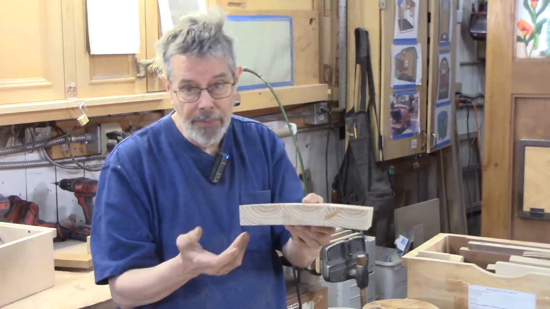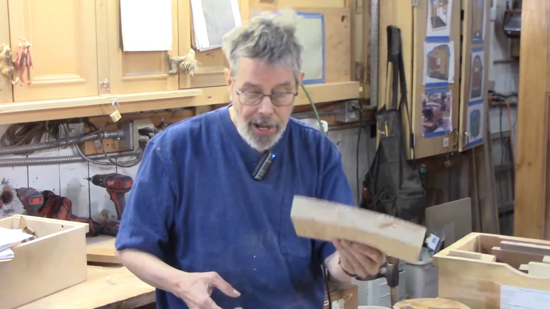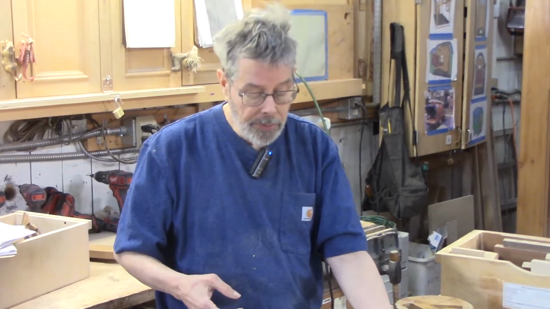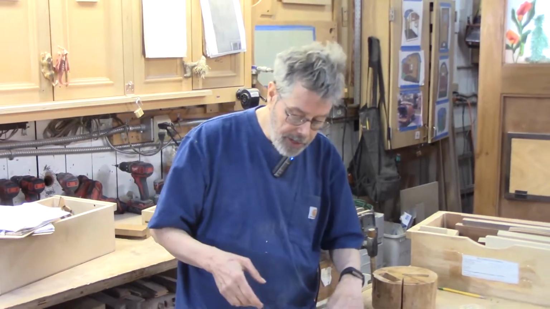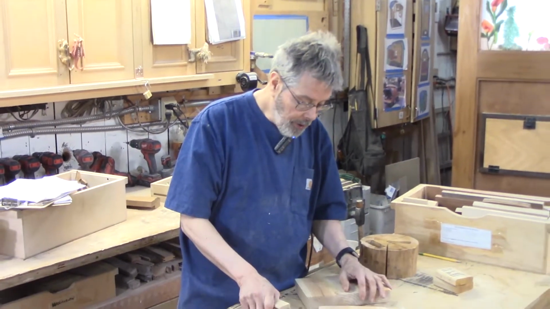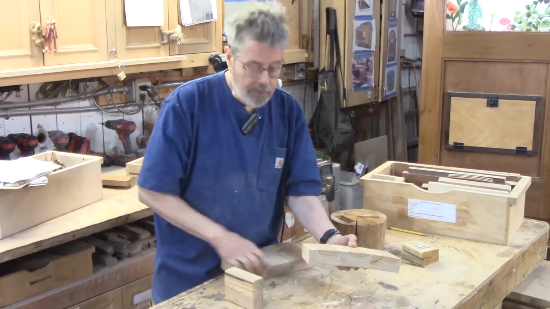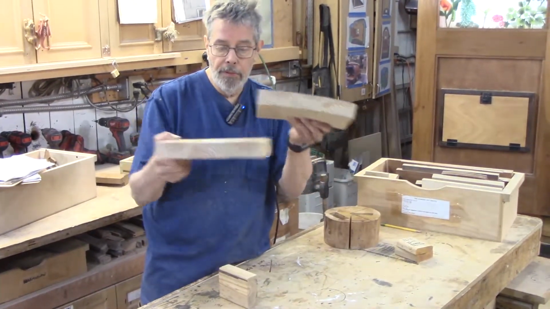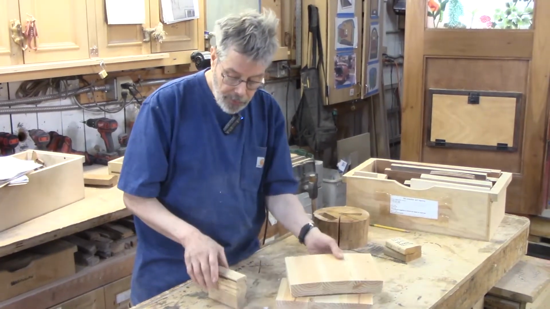This is radical cupping because it's 2x4s, and they were dried while they were still pretty wet, or flattened while they were still pretty wet, and then dried. So just flipping it over is the key to keeping your counter flat, your tabletop flat, your farm table flat.